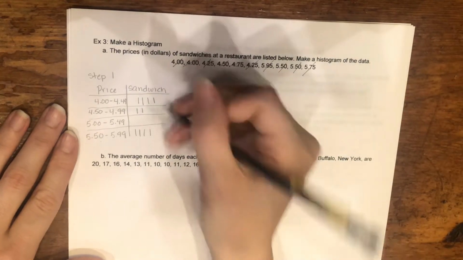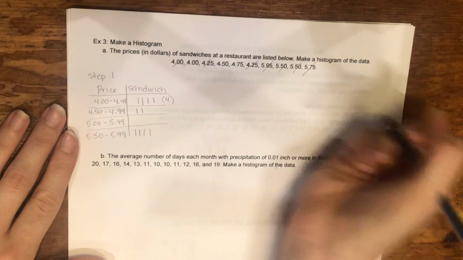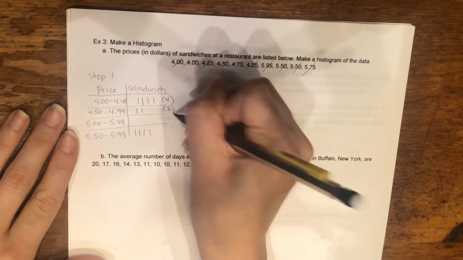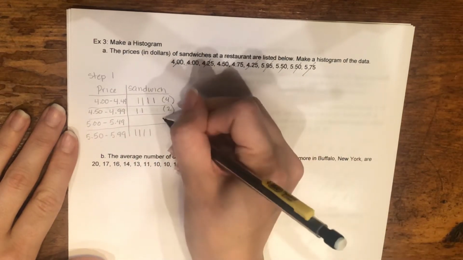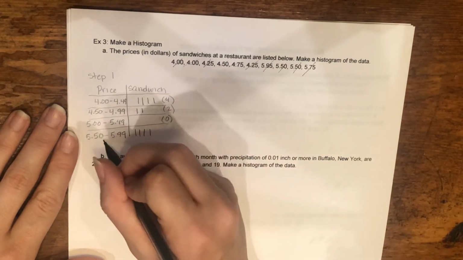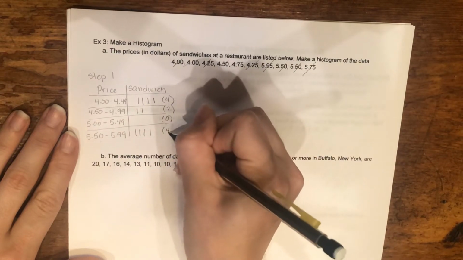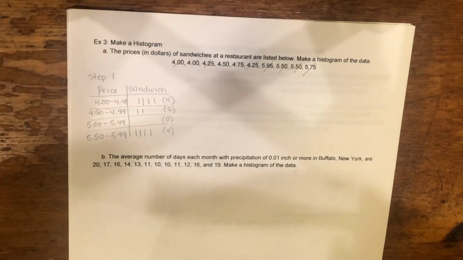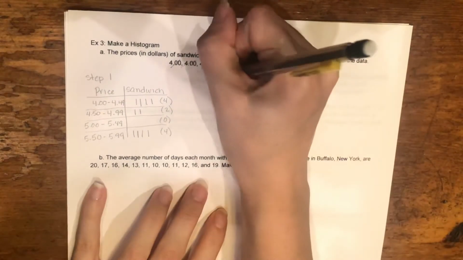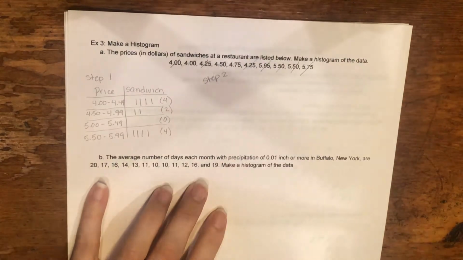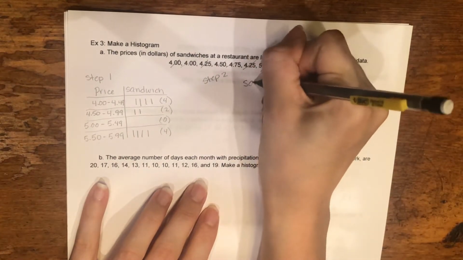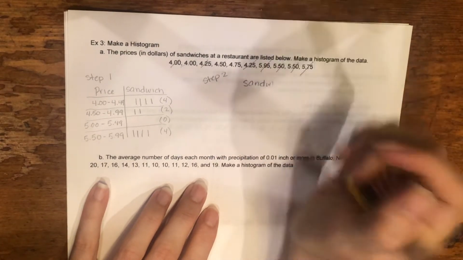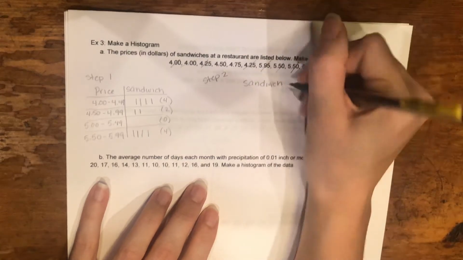Okay, so then that means my frequency for this one is 4. Frequency for 4.5 to 4.99 is 2. From 5 to 5.49 is 0. And then 5.50 to 5.99 is 4. Okay, so those are my frequencies. The second step is we are going to make our histogram. So step 2. Okay, we're talking about sandwich prices, so we're just going to label it as sandwich prices.